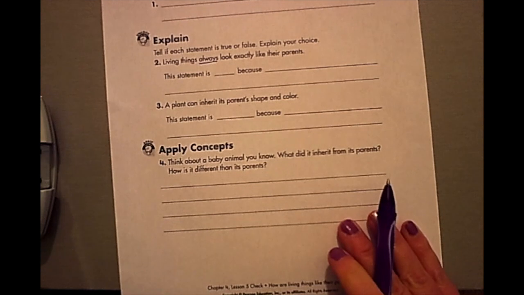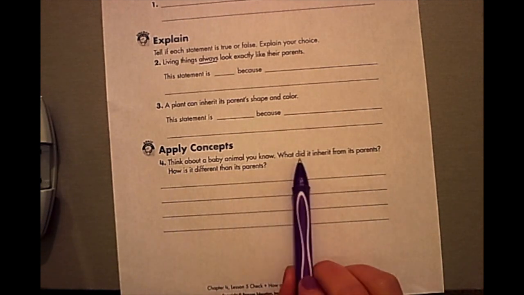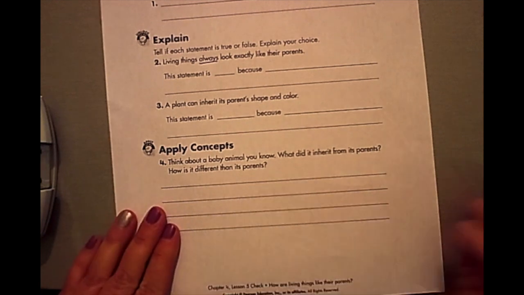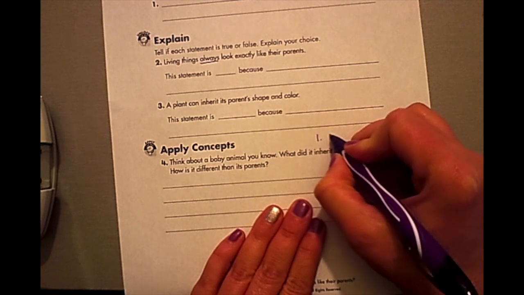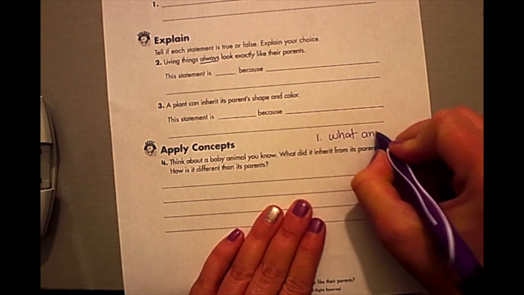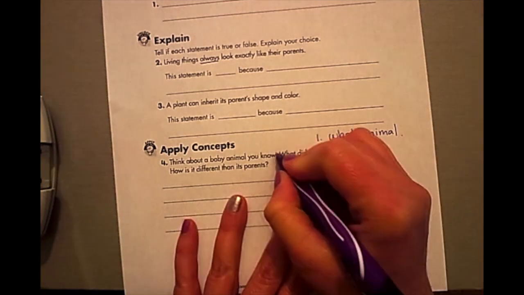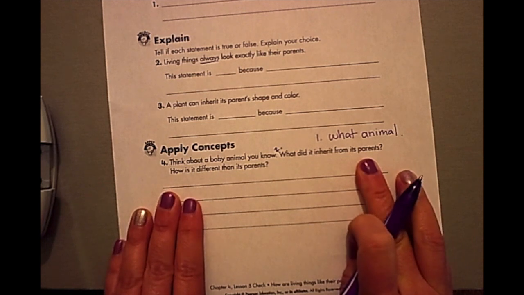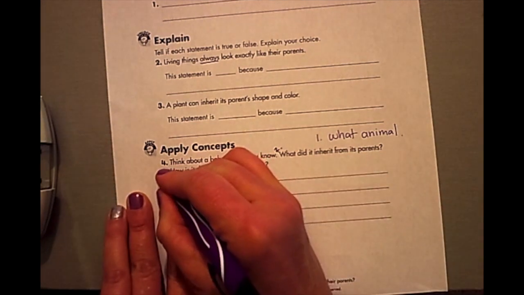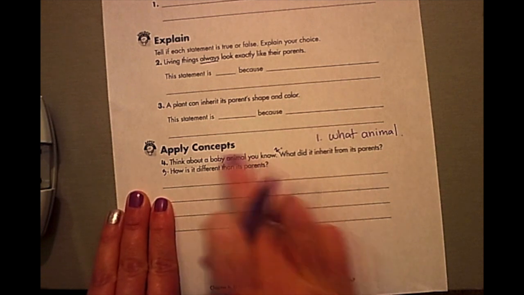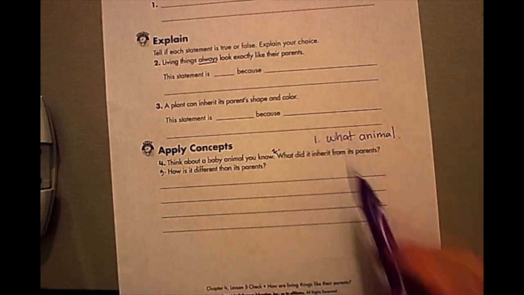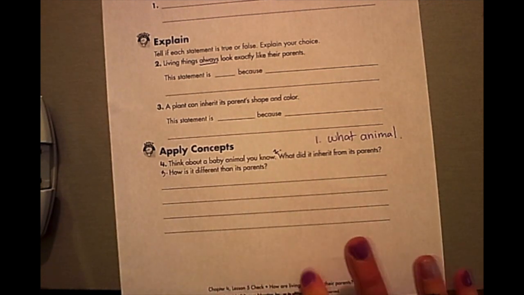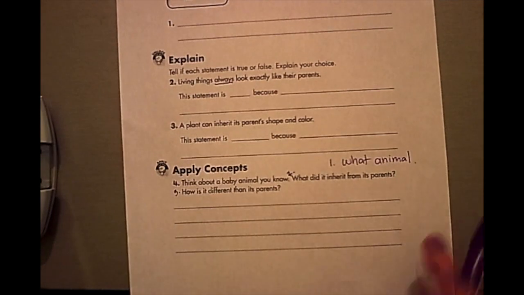Please use your book. So here it says, think about a baby animal you know. What did they inherit from its parent? How is it different from its parent? So you are going to tell me 3 things. 1, what animal? 2, what did it inherit from its parent? What is the same? And 3, how is it different from its parents? So you're going to write 3 sentences down here to explain what animal, what is the same that it has from its parent, and what is different from its parent. If you have any questions, send it to me and let me know, okay?